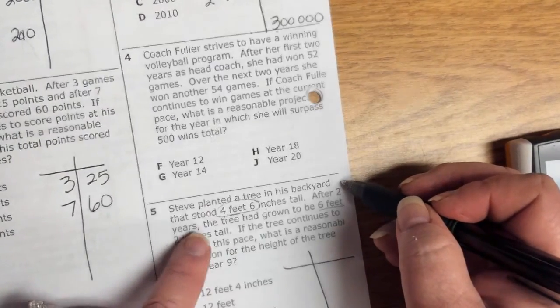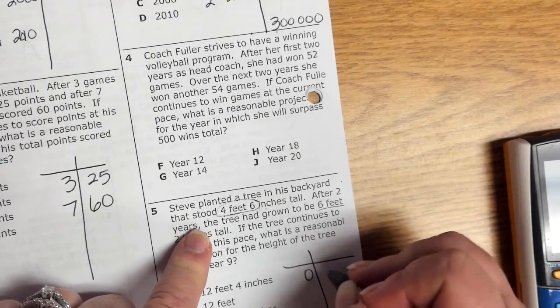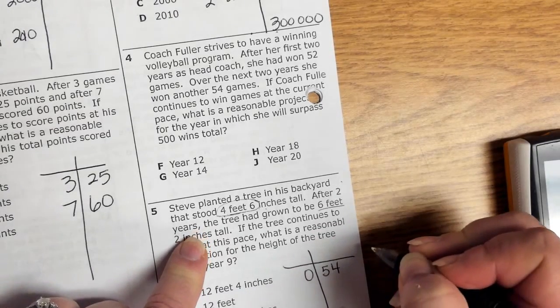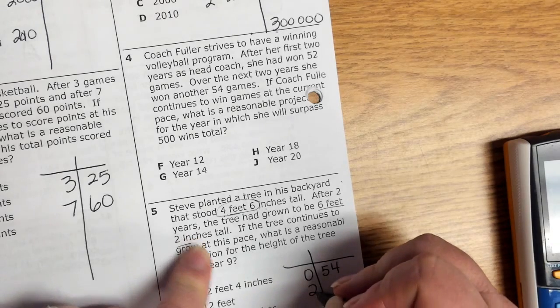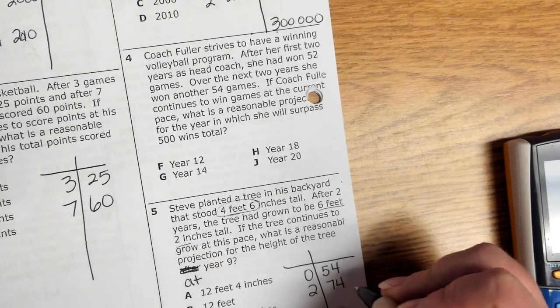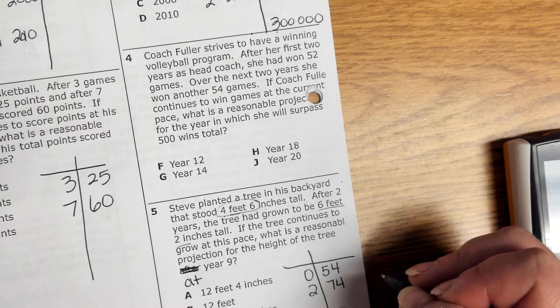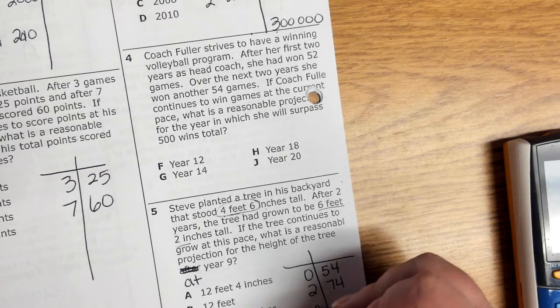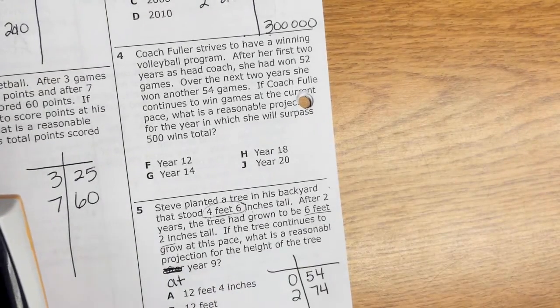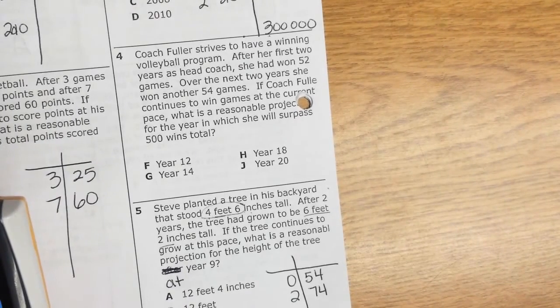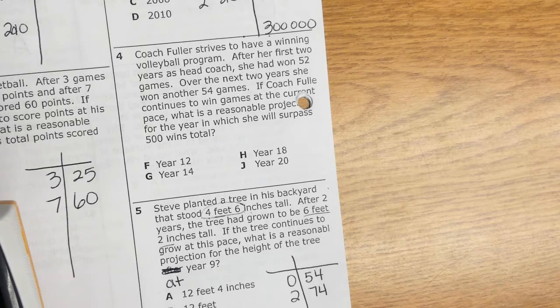Steve planted a tree in his backyard. At 0 years, it was 54 inches. After 2 years, the tree had grown to 74 inches. If the tree continues to grow at this pace, what is a reasonable projection of the height of the tree in year 9? Oh, come on, we can do this. Go to stat, edit. It goes 10 inches every year. So then we have 0 and we have 2. And over here, we have only got 2 numbers. We have 54, enter, and 74, enter.